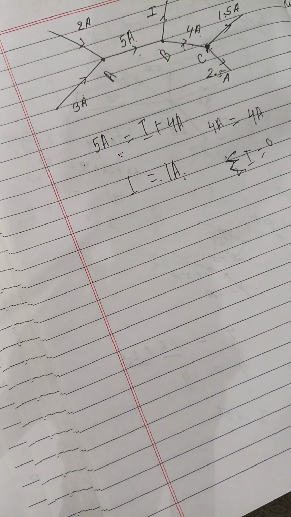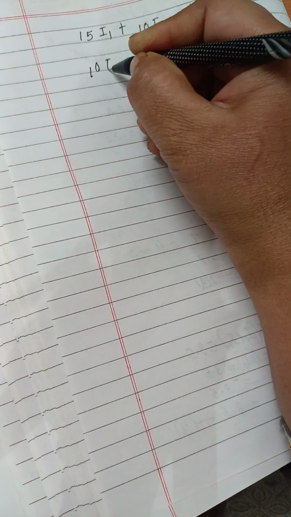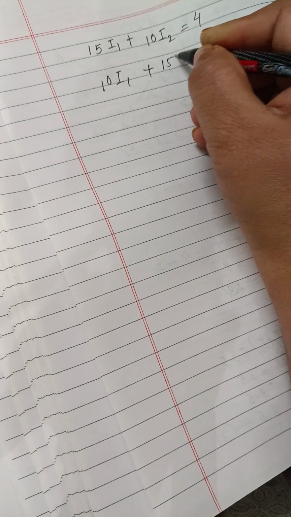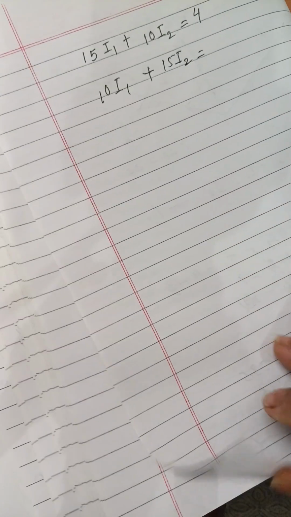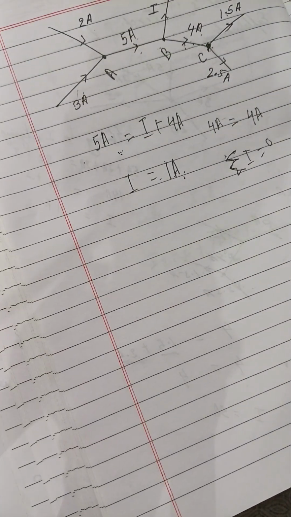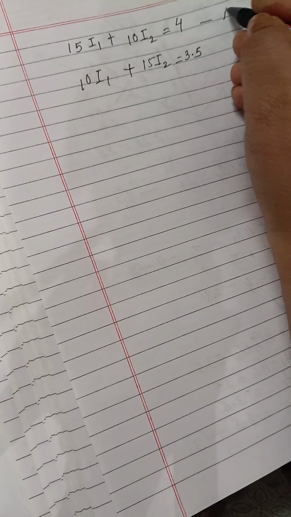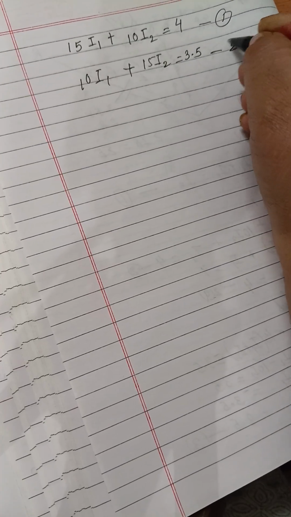Okay, and here what we have? 10I1 plus 15I2 is equal to 3.5. This is my equation 1 and this one is my equation 2.